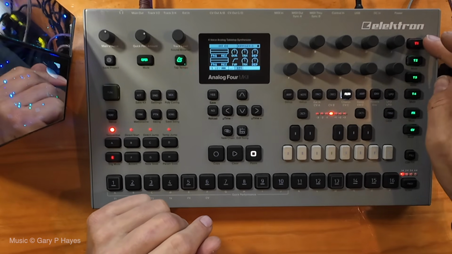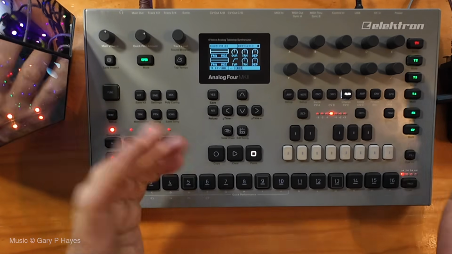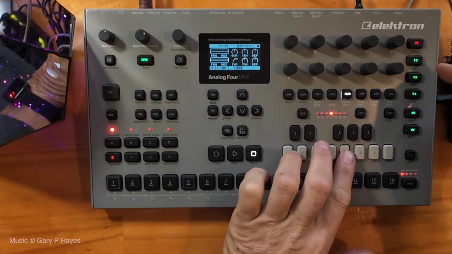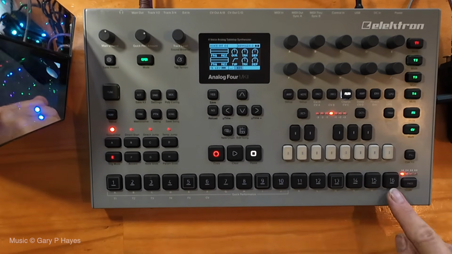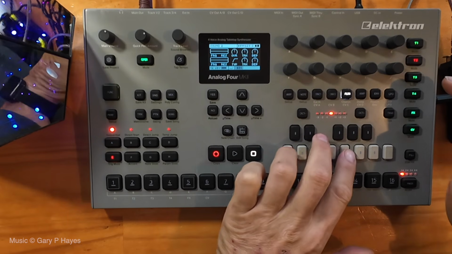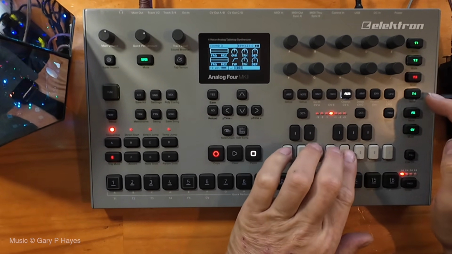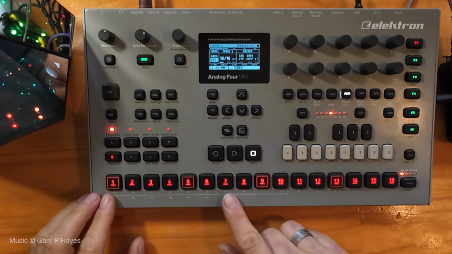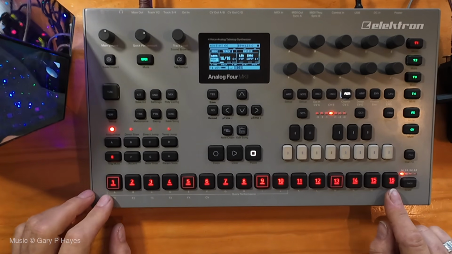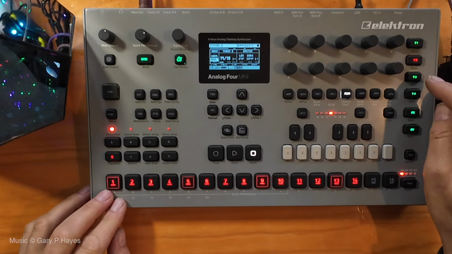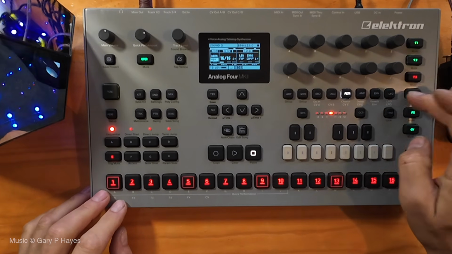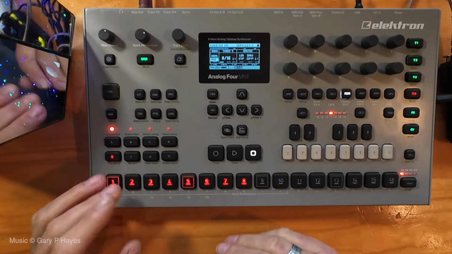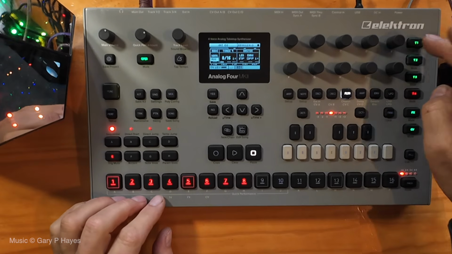So I've started from a completely initialized state, which I normally do with these things. So we've got track 1, no sound, nothing on the sequence. Track 2, the same. The step lengths for each track: 16 for track 1, 14 for track 2, 16 for track 3, and track 4, 8 steps, which is normally going to be like drums and perhaps a bass or an offbeat thing.